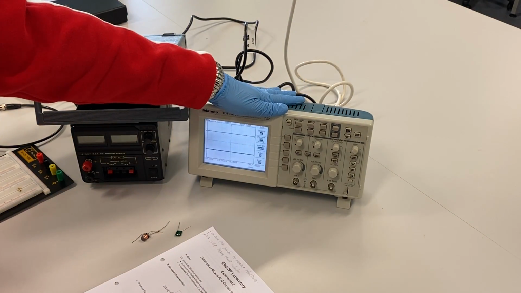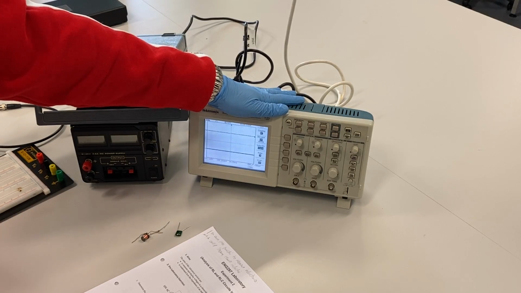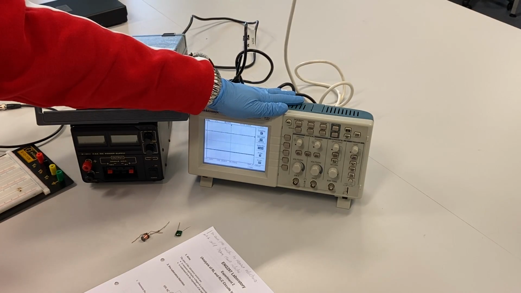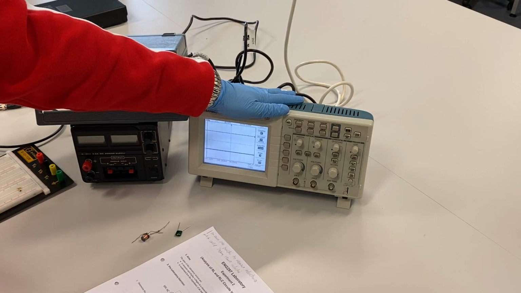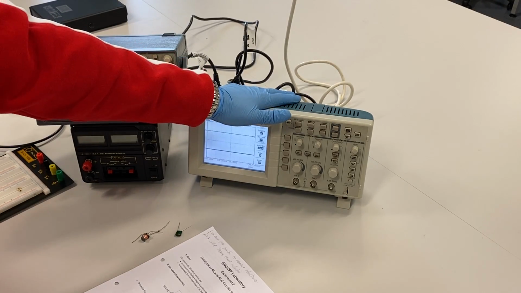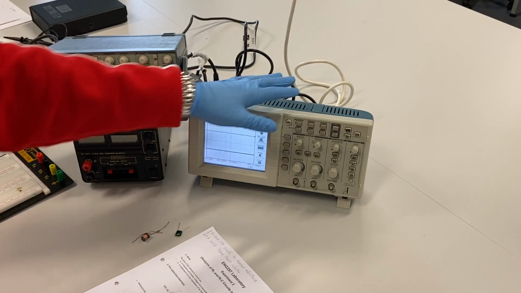So this is the oscilloscope. It just displays, right? We can play around with the oscilloscope to measure different things once there's a signal coming in, which we shall see during the course of this experiment.